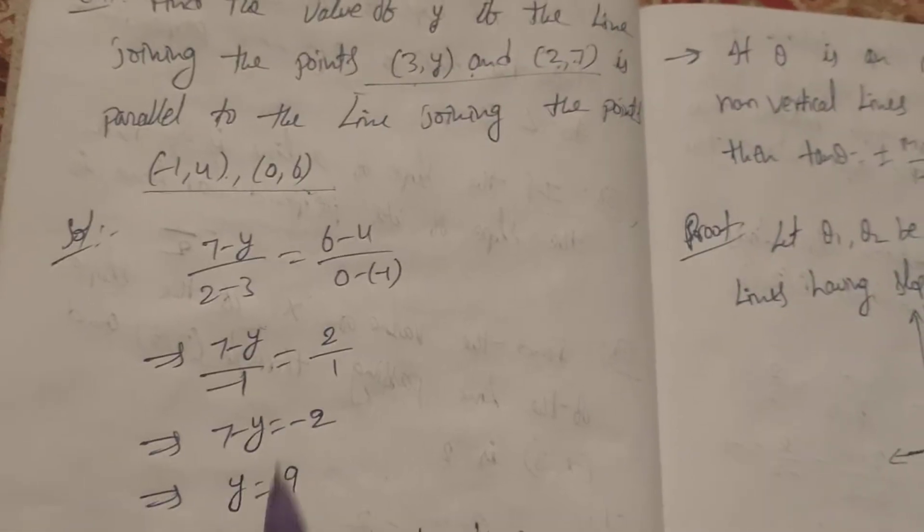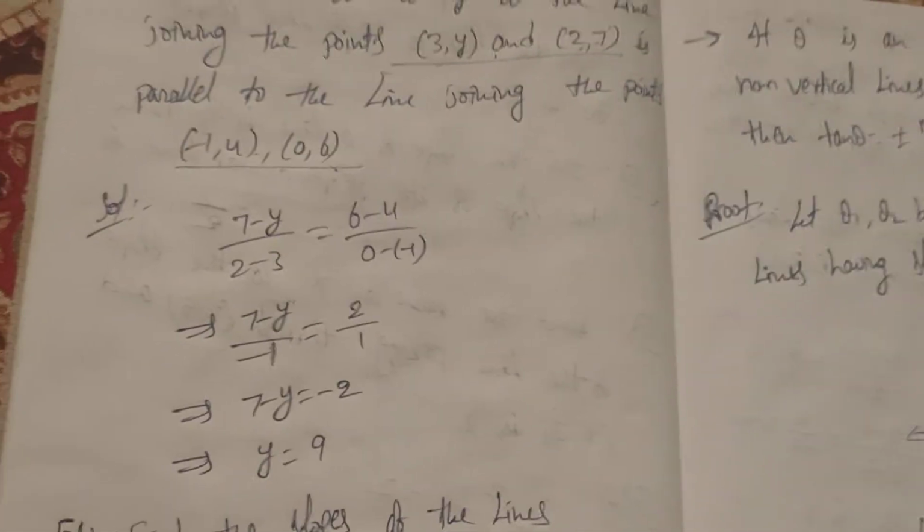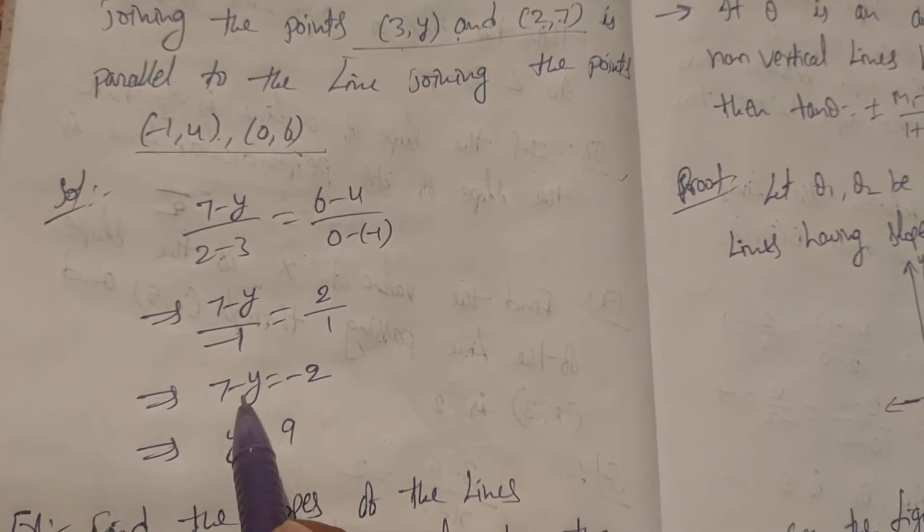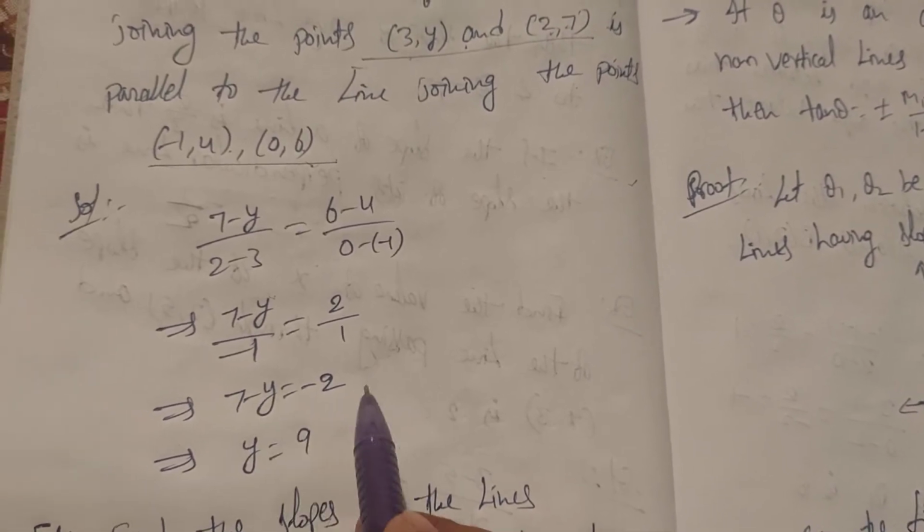So 7 minus y is equal to minus 1 times 2, which is minus 2. Transposing y to this side and 2 to this side, that gives 7 plus 2 is equal to y. So y is equal to 9. That is the answer for that question.